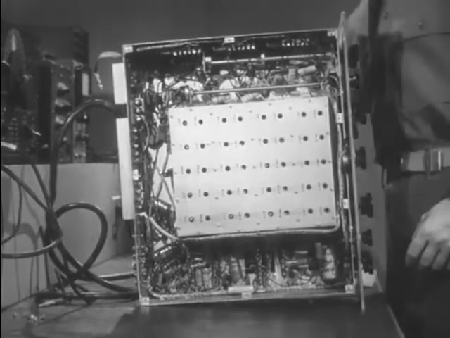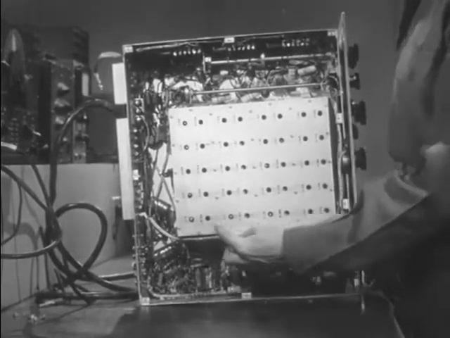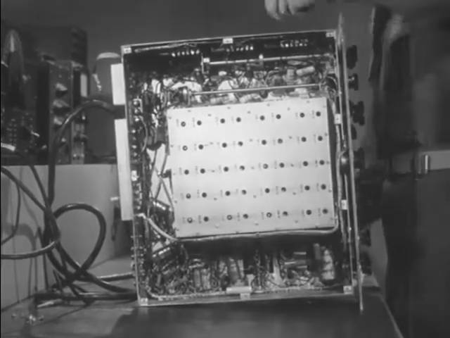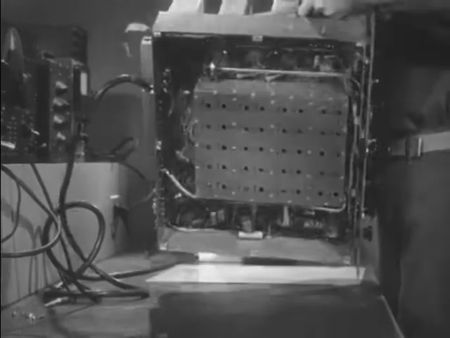The tuned circuits of any receiver must be accurately aligned to operate at maximum efficiency to permit reception of each of the transmitting stations or frequency channels.